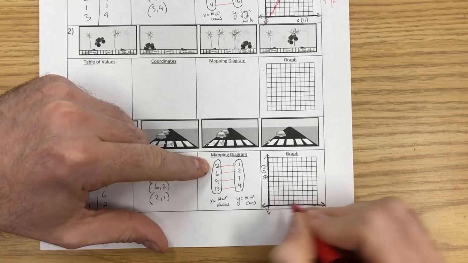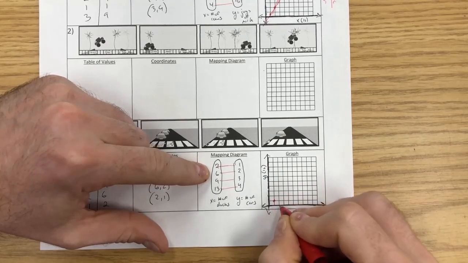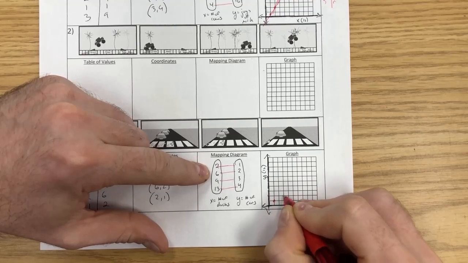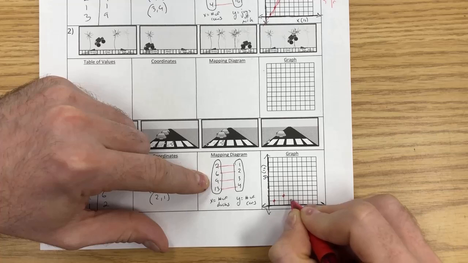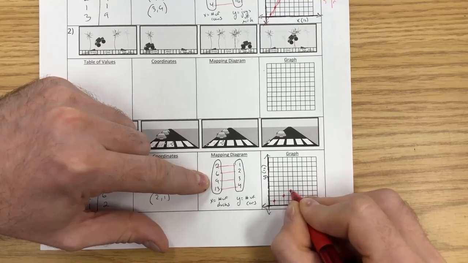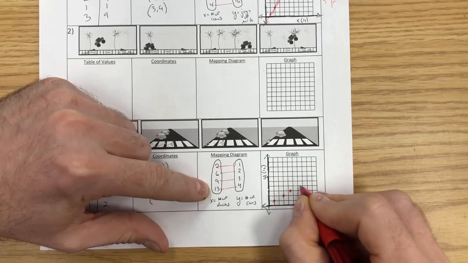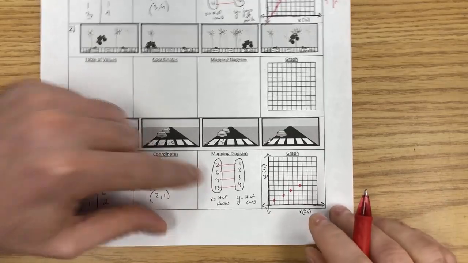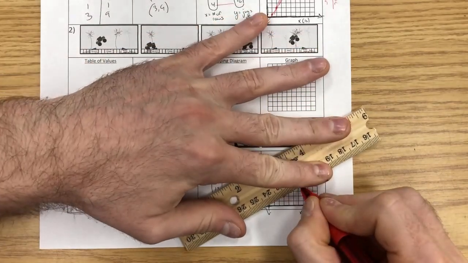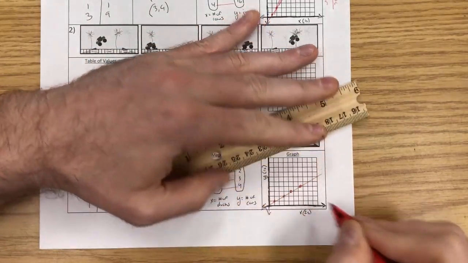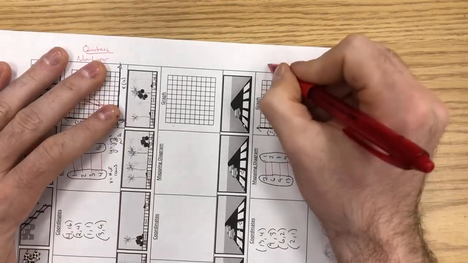So the points are (2, 1), (6, 2), (9, 3), and (13, 4). And if I try and connect any 2 points with a line, let's see. Ooh. That looks perfect. So we know that this graph is in fact linear.